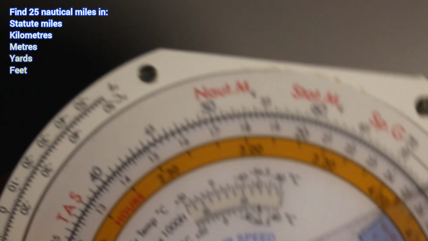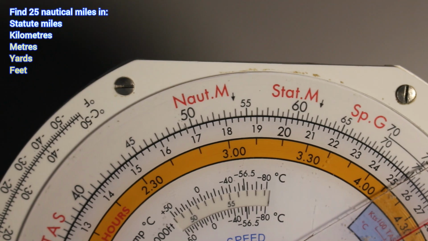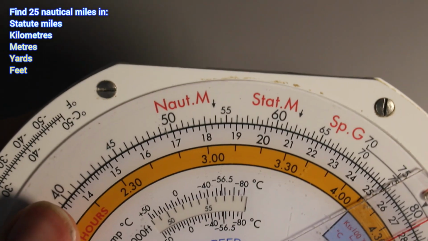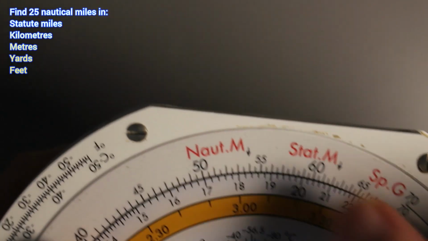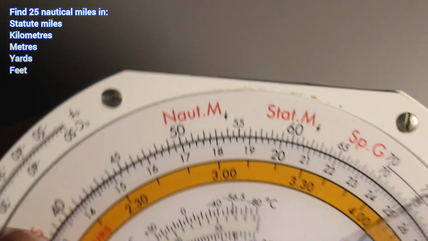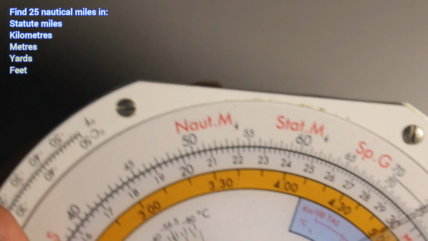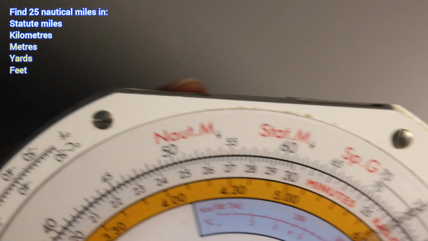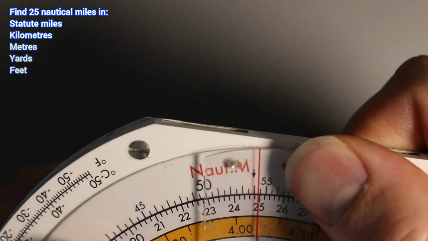So I've been given here a certain number of nautical miles. So the first thing I need to do is look for the nautical mile mark. There it is. And of course the answer is not always going to be 54 nautical miles. So that should give me the hint that what I'm looking to change, of course, is on the inner dial. In this case, I'm looking at 25 nautical miles.